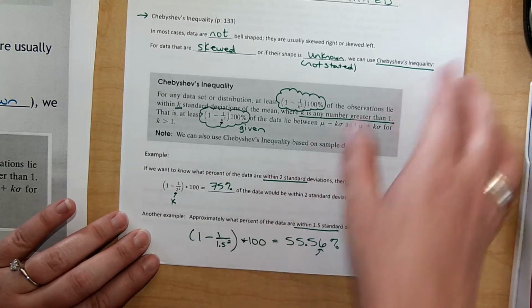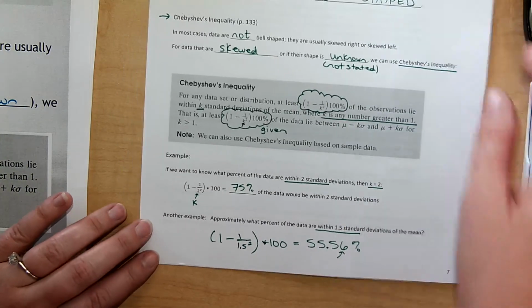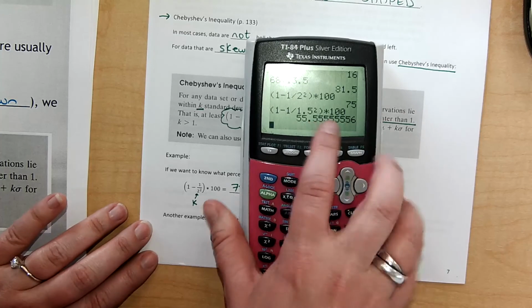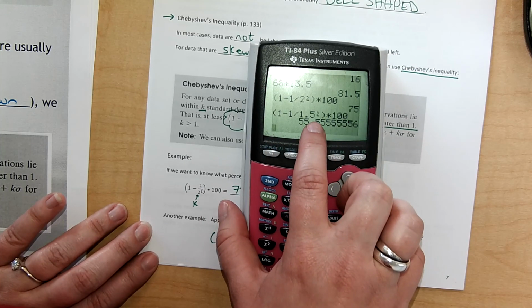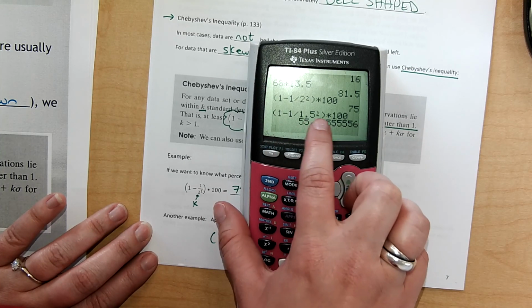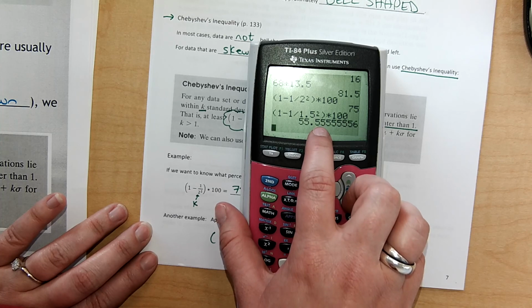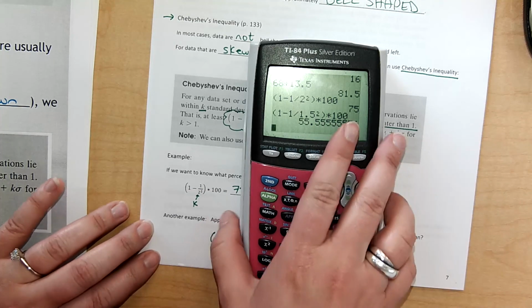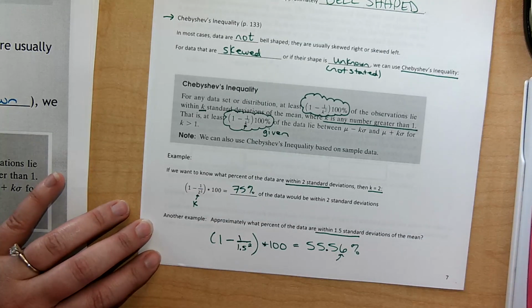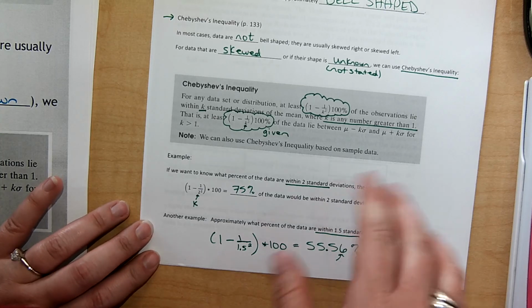So you just plug in your numbers. You plug them right into the calculator. Make sure to use parentheses. It will follow the order of operations and give you the correct answer. And then you round based on how the homework problem or test problem specifies the rounding.